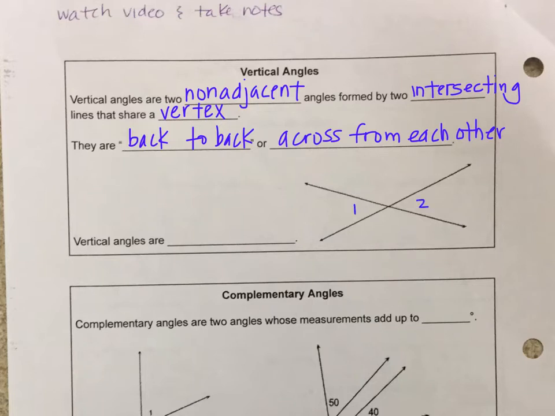So I'm going to label this 1 and 2. So angle 1 is right here. Angle 2 is right here. They aren't touching, they do not share a wall, but they do share a vertex. So whenever they make that perfect X, they are vertical angles when they're across from each other.